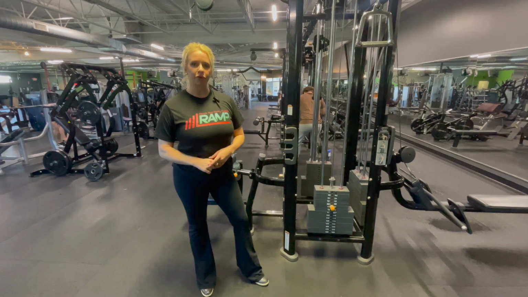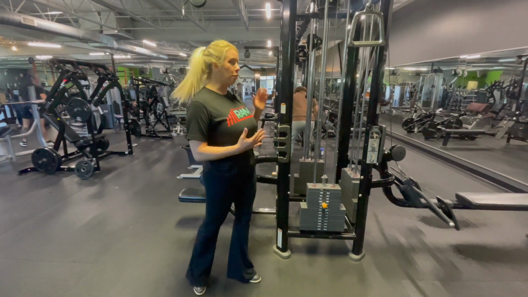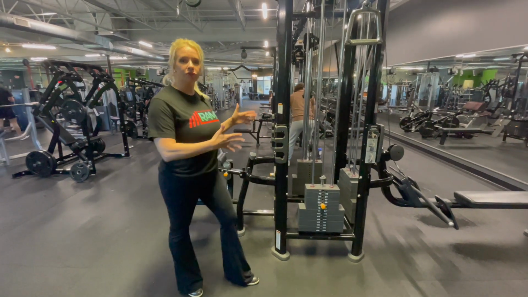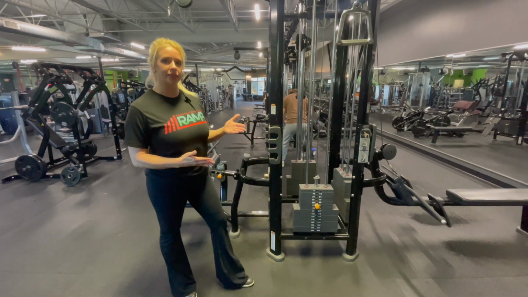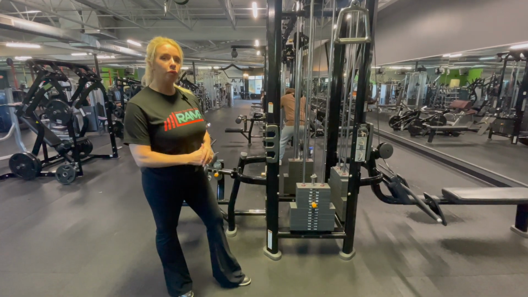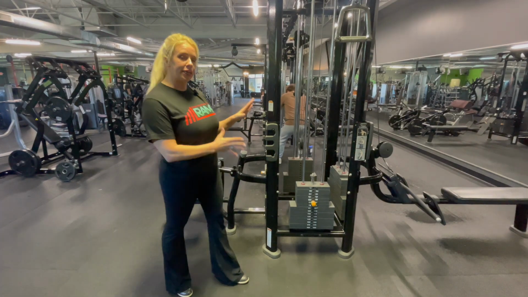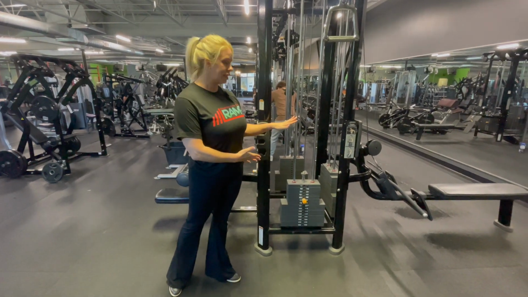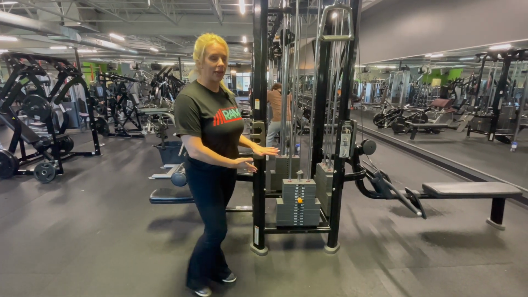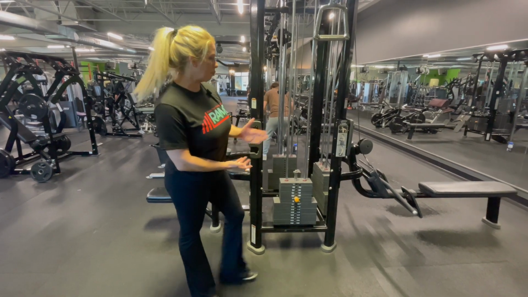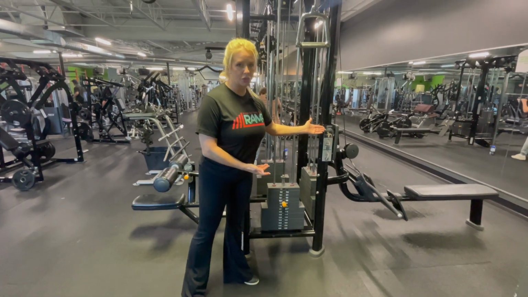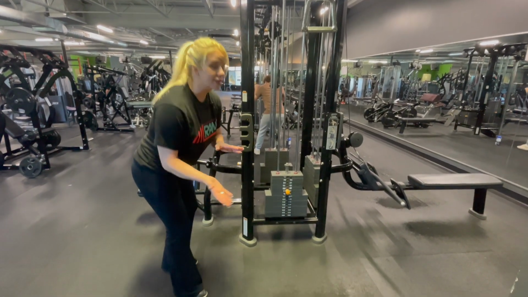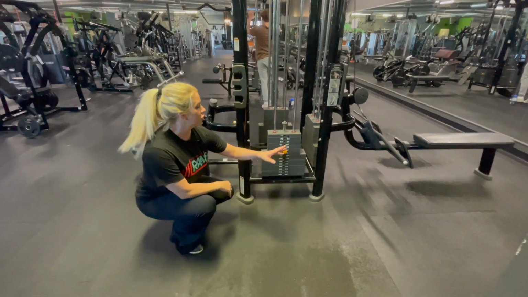Continuing on with selectorized machines, here we have a multi-station. So there's several different stations where different exercises can be executed. We want to make sure you note each station, the exercise that's listed on the machine, and the weight stack. So if we take a look at this example, we have a triceps push down. Now let's look at the weight stack. This is going to be different than the other selectorized machine we took a look at.